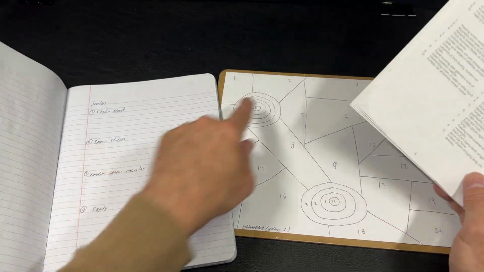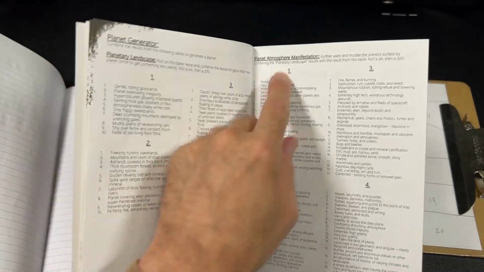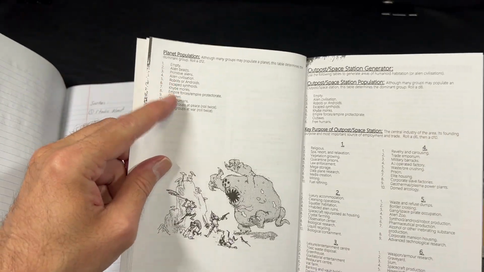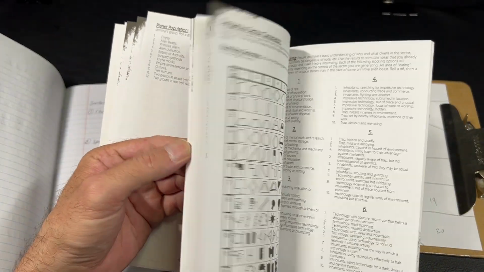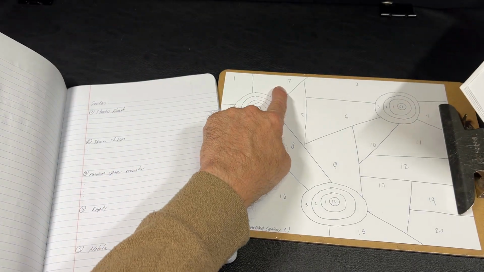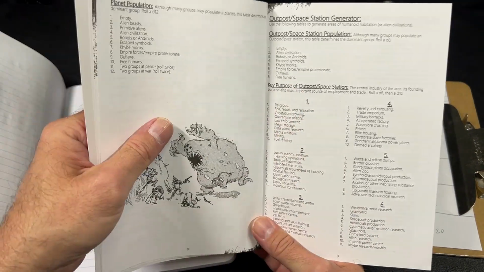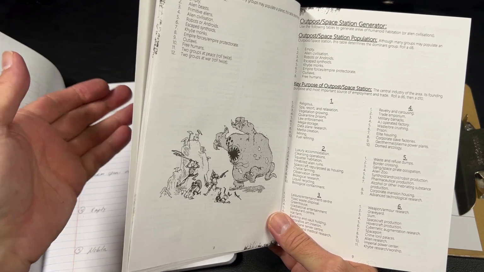Okay, well, that's neat. Okay, so then we have star sector 2. Now we could drill further down by having our planet atmosphere, what kind of atmosphere our planet has, and also the planet population. And then there are also other charts in here for coming up with aliens and different types of things. And then here we have our star sector 2, a space station. And here we have a whole bunch of generators for creating space stations and outposts that might be on planets.